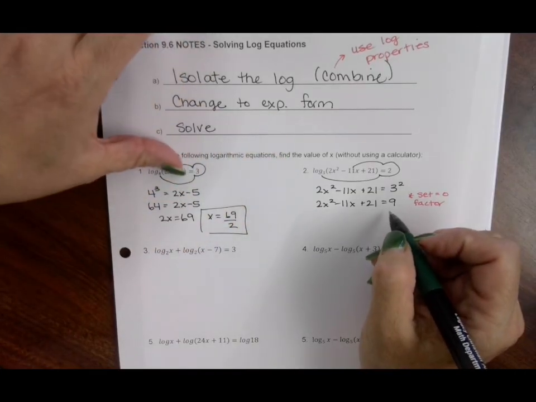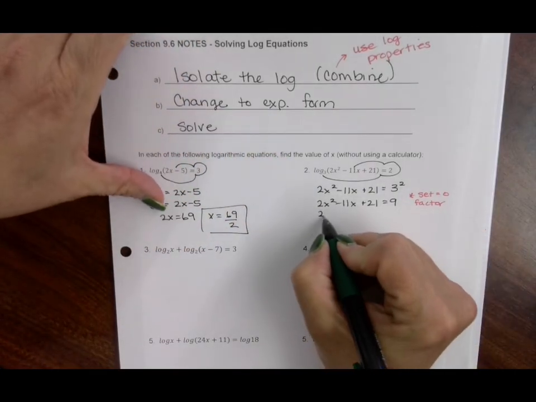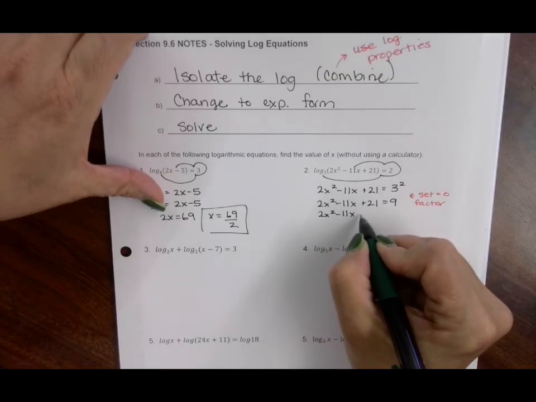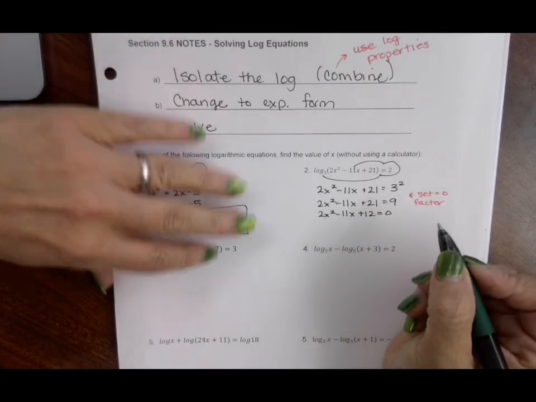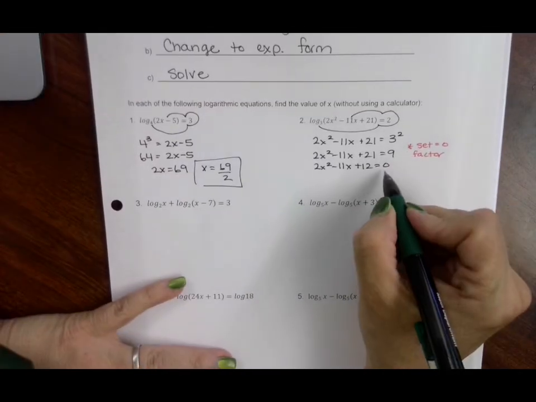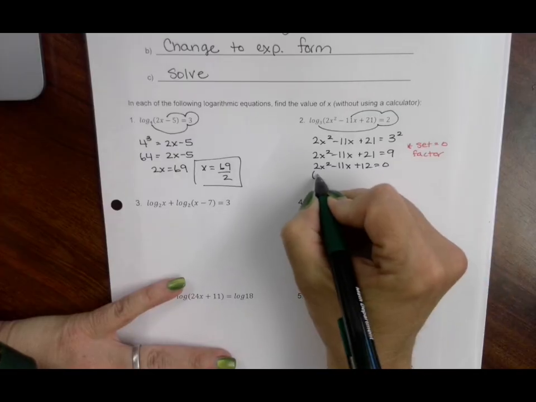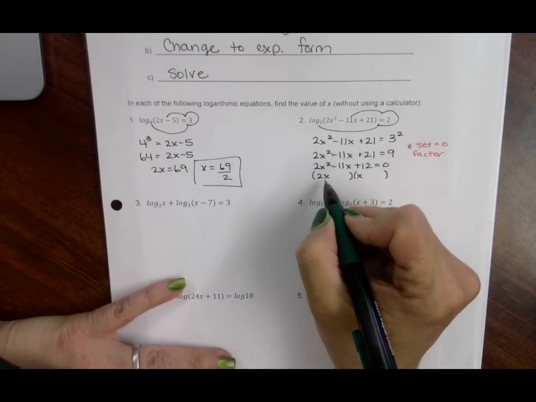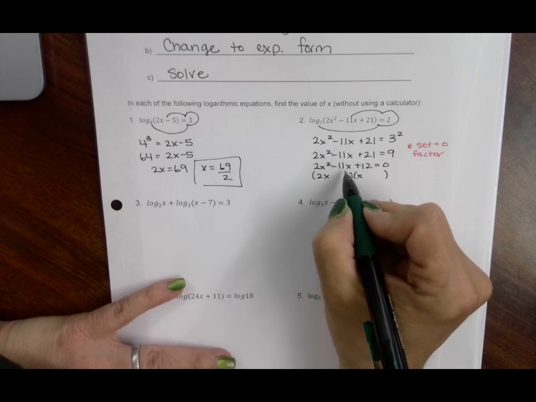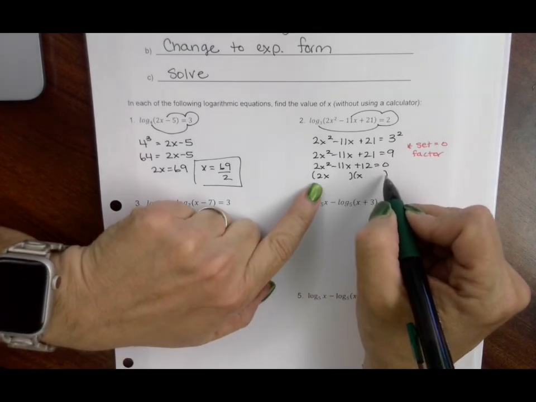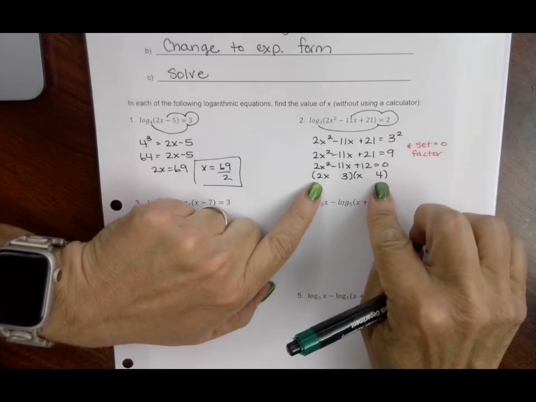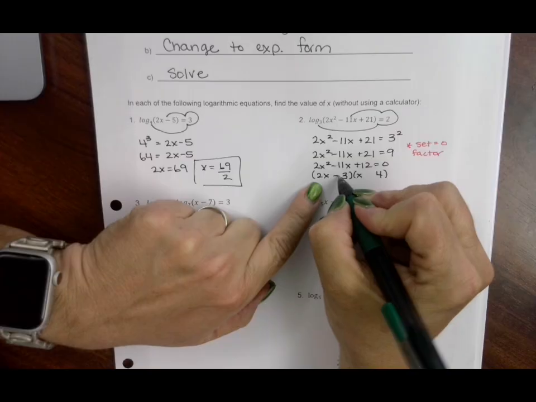So when I move this over, I end up with 2x squared minus 11x, holy brain fart, plus 12 equals 0. All right, now I'm going to trial and error this. This first one's easy because I only have one option, 2x. And if I want 11, then I know if I use 3 and 4, that's going to give me 8 plus 3. So this is going to be 3, and this is 4. Here's 8, and here's 11, and they're both negative.